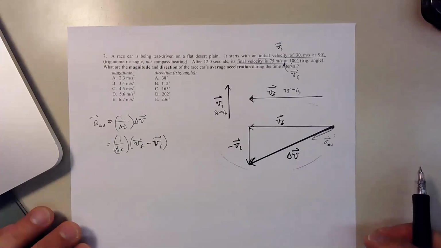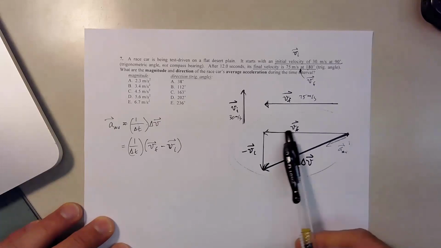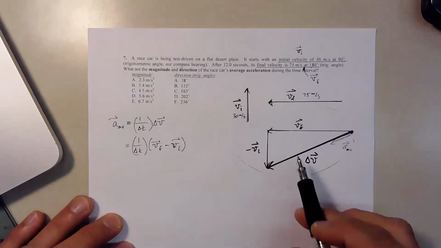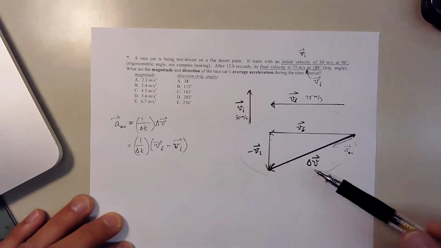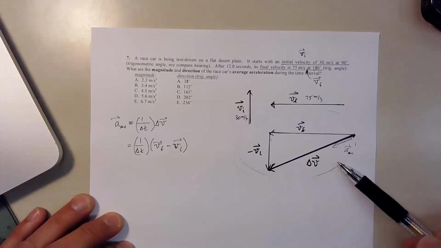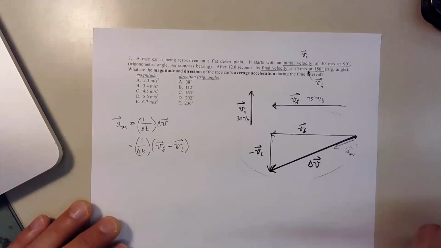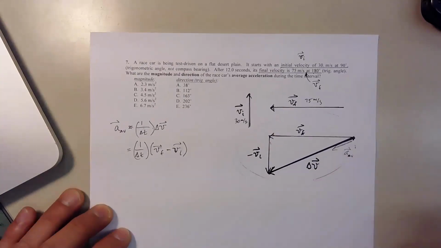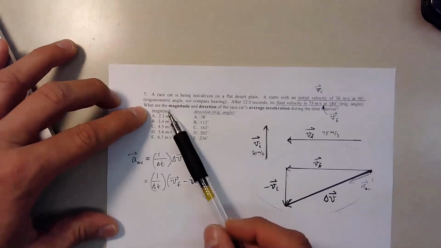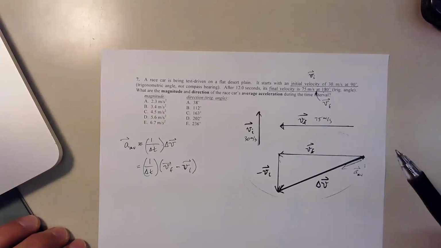I can either use the triangle method, which in this case would be nice and simple, since this is a nice right triangle. I know the lengths of the two legs, and what I want to find is this direction and the length of the hypotenuse. So the triangle method would be great. And what am I asked to find at the end? Am I asked to find components? No, I'm asked to find magnitude and direction. So that would work out really well.